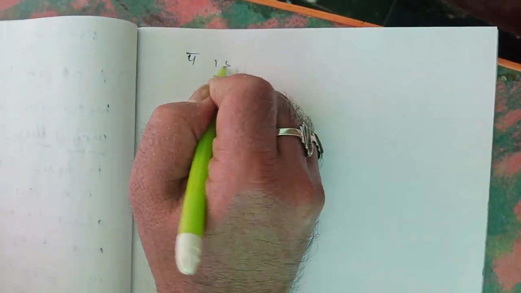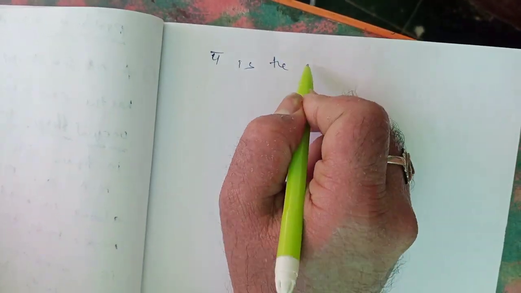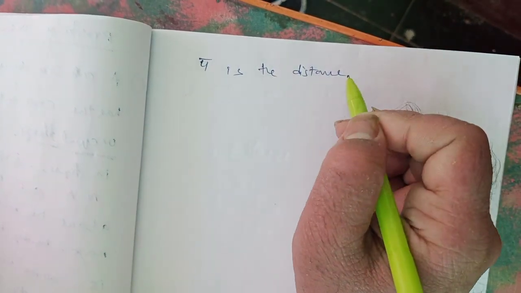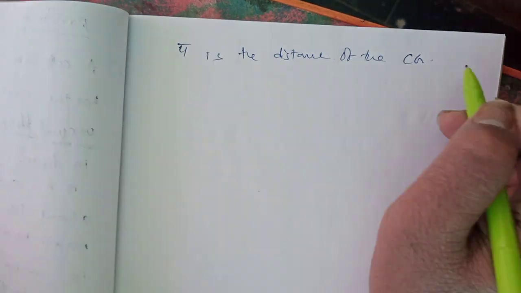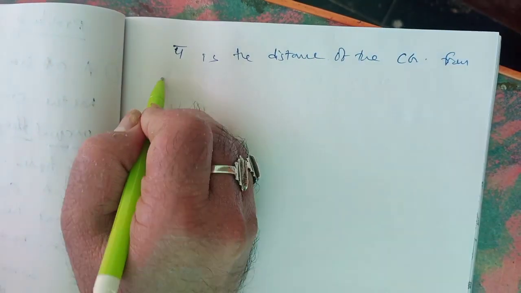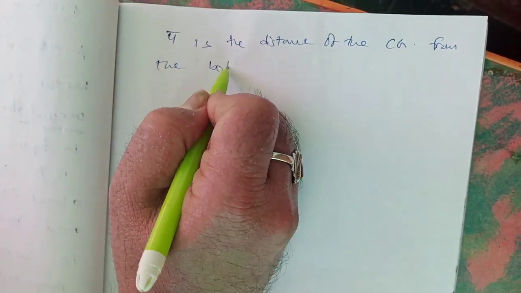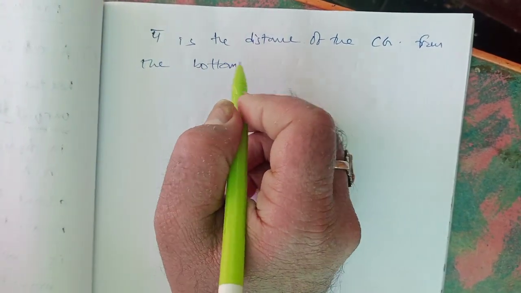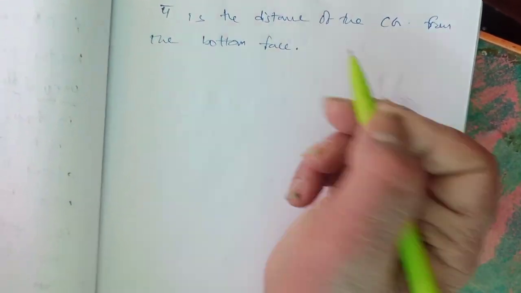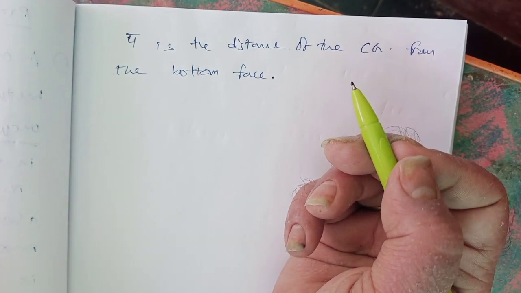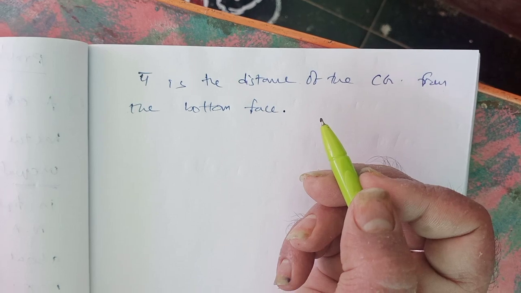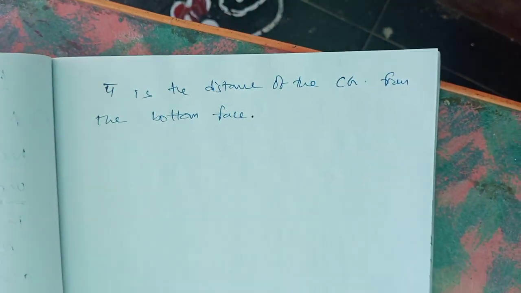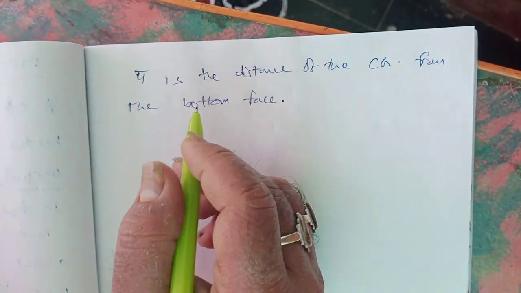Y bar is the distance of the CG from the bottom face. Here we have to calculate only y bar.